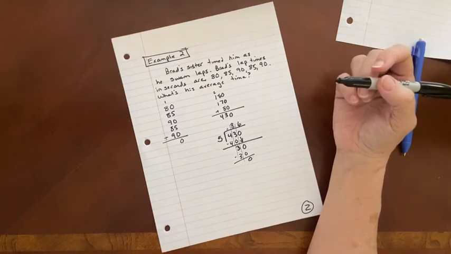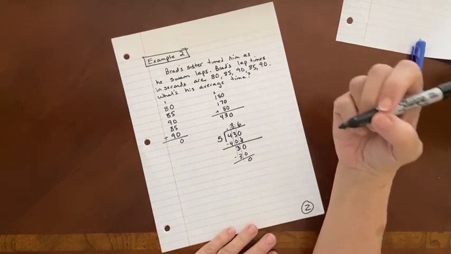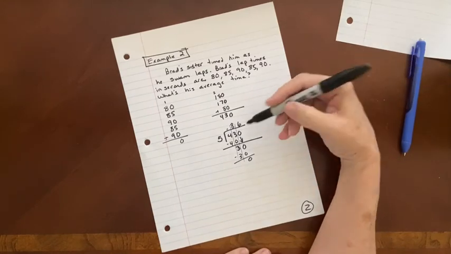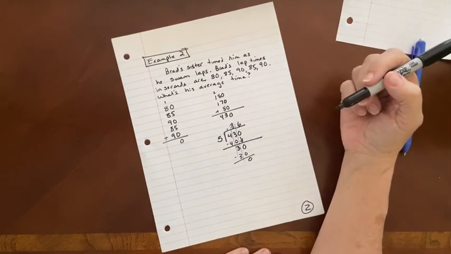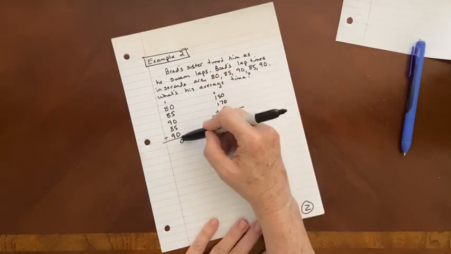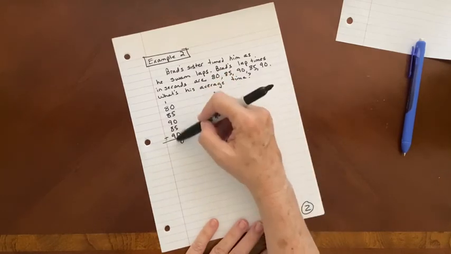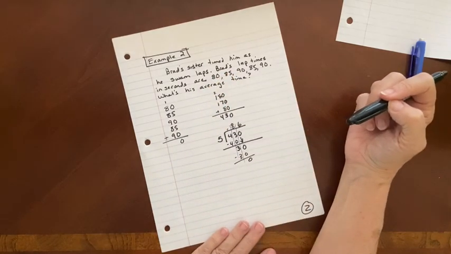If you took his total number of seconds in the pool and made sure he swam the same number of seconds each lap, he would swim 86 seconds for each lap. So add up the numbers you have, divide by how many numbers there are. So there's 5 numbers here. Okay? Good luck.